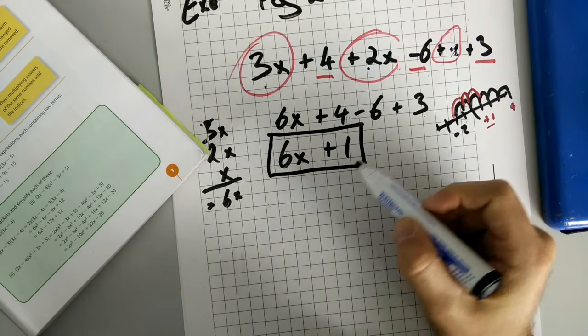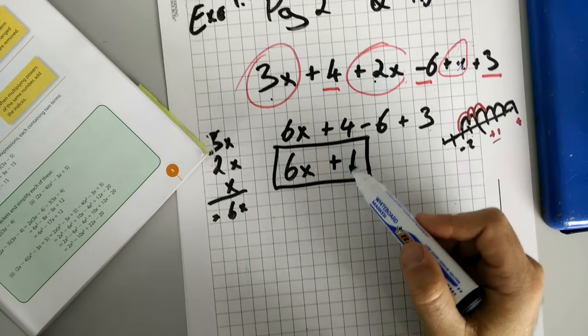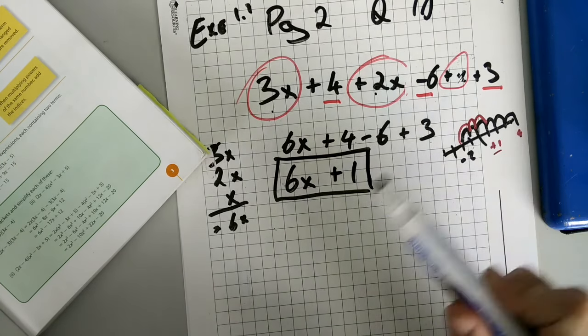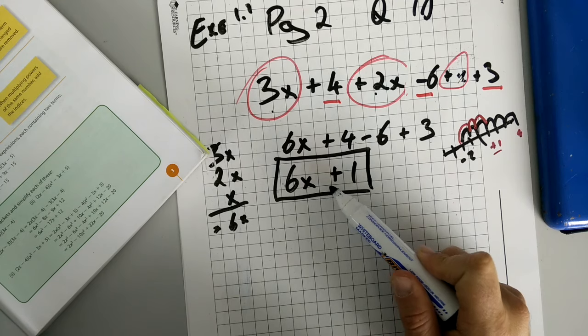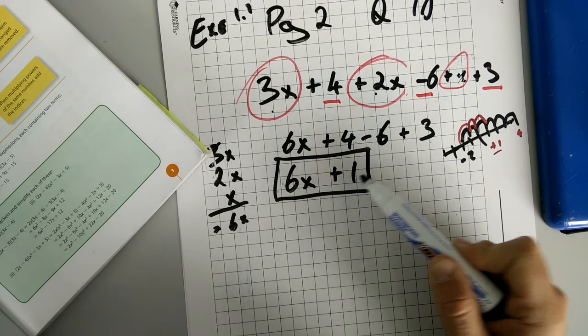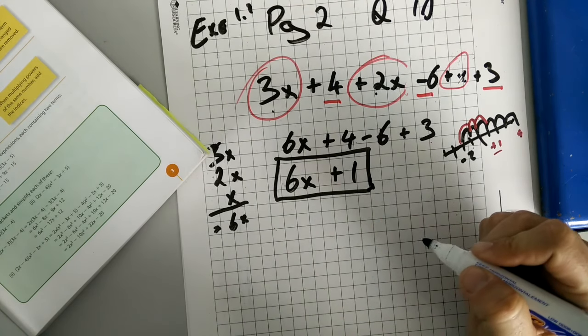So what we're doing here, and the aim of this whole question, is to take something that looks relatively complicated and turn it into something that looks a little bit easier and simpler to deal with. And this will become really useful when you get onto the more complicated stuff later in the year.